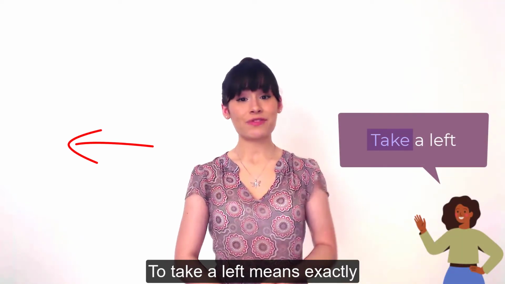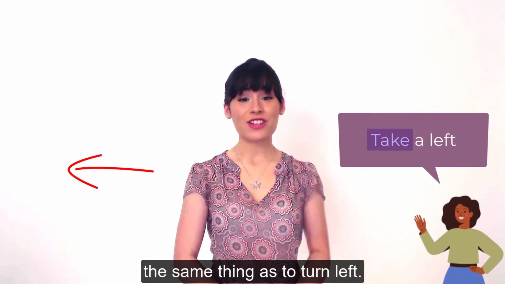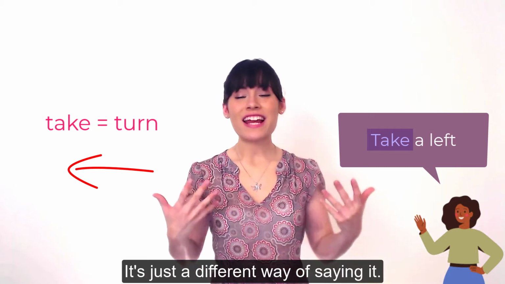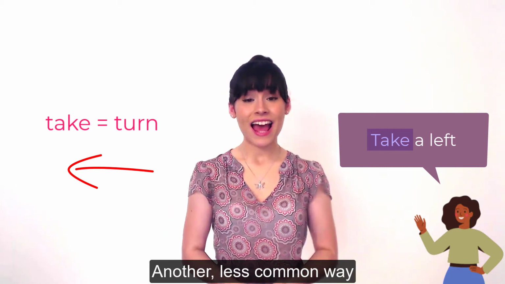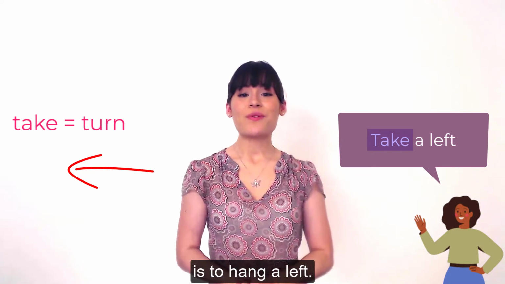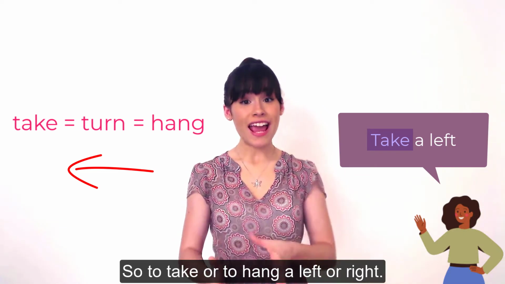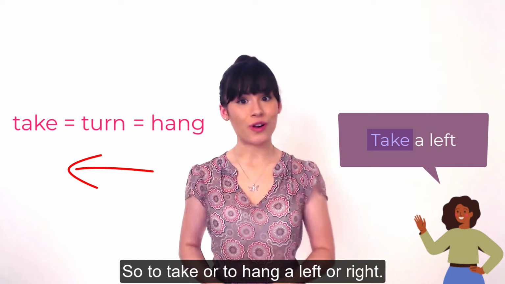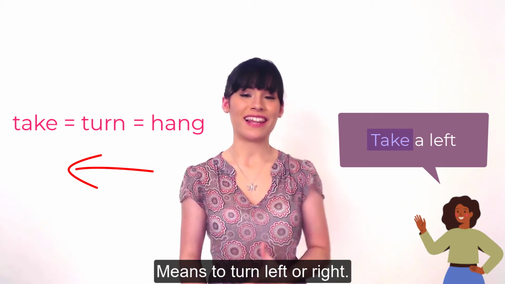Next, we are told to take a left. To take a left means exactly the same thing as to turn left. It's just a different way of saying it. Another less common way that you might hear in America is to hang a left. So to take or to hang a left or right means to turn a left or right.